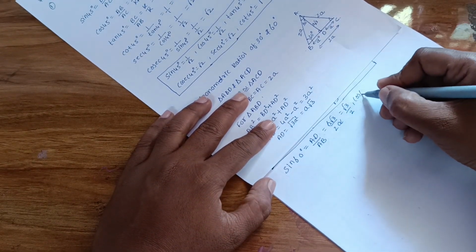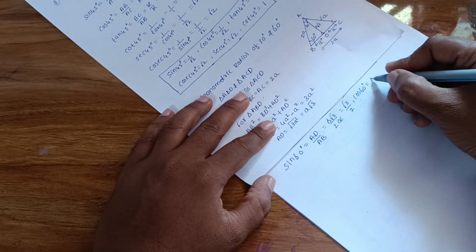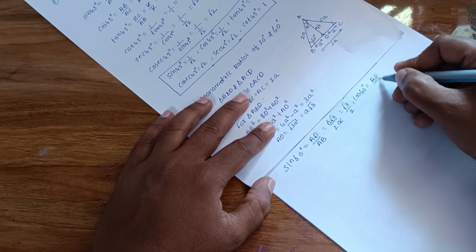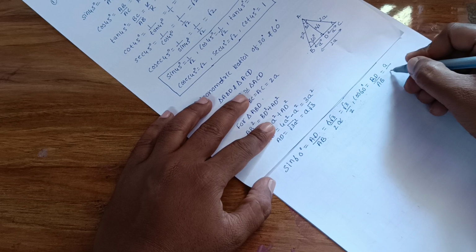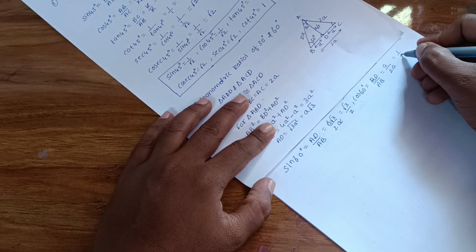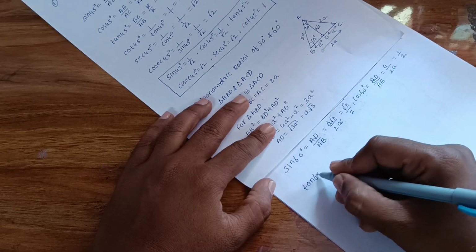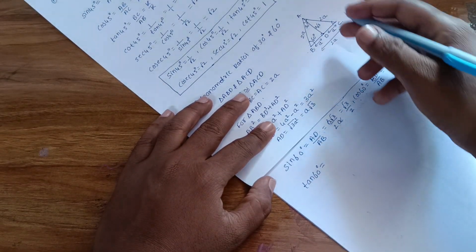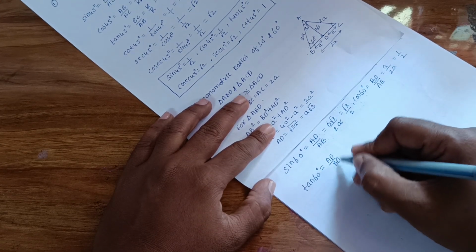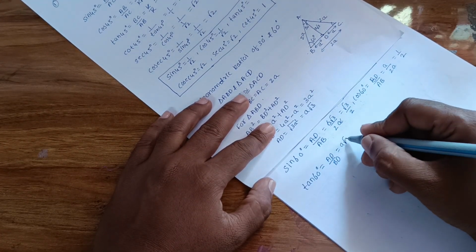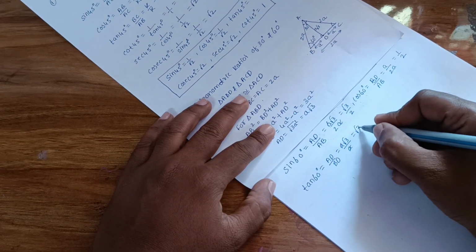Next is cos 60 degree. So cos 60 is adjacent, that is BD divided by AB. So BD is A divided by 2A. This will be 1 by 2. Next is tan 60 degree. So tan 60 is AD divided by BD, that is A root 3, whole divided by A. A will cancel, it will be root 3.